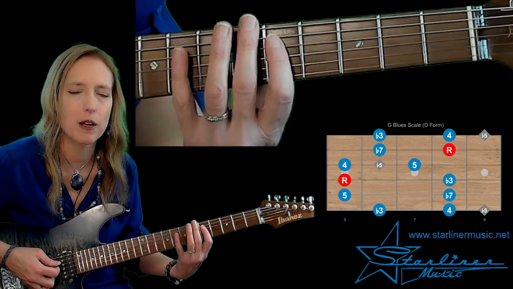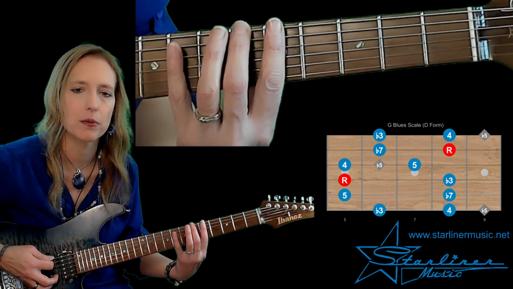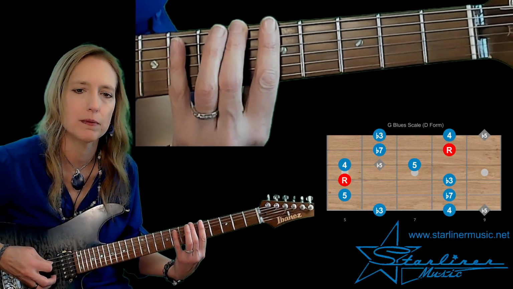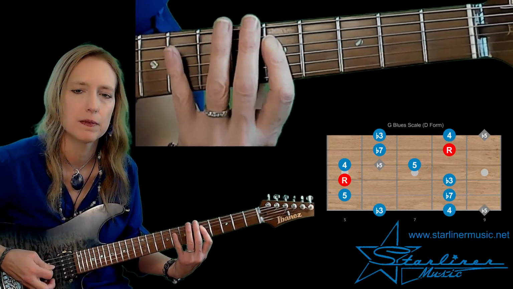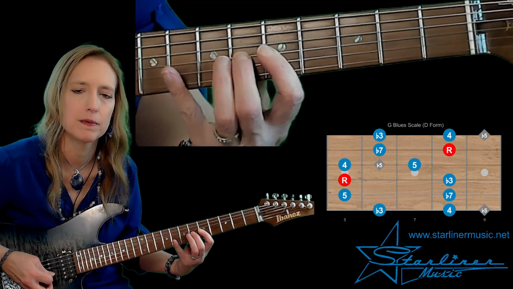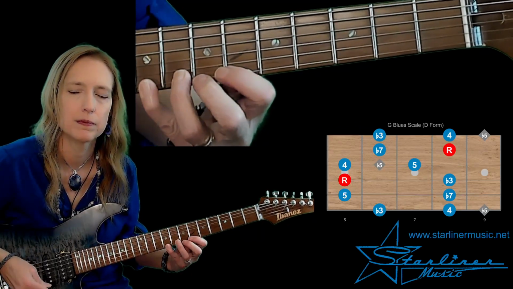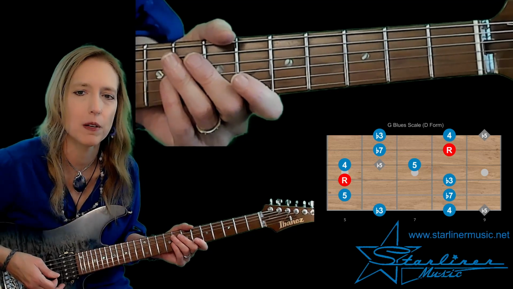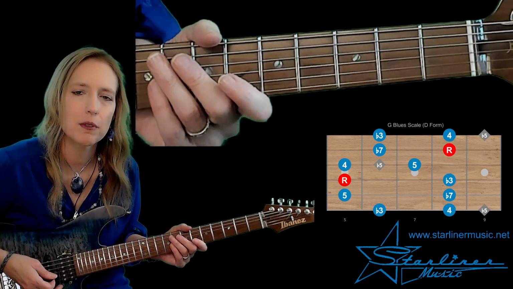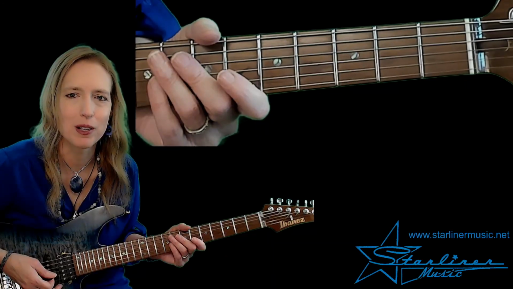So I'm going to play it from the bottom of the pattern here at the 6th fret. So here it goes. G blues scale. So that's the G blues scale in the D form of CAGED. Now that we've looked at the scale fingering and the rhythm, let's go to part 1.